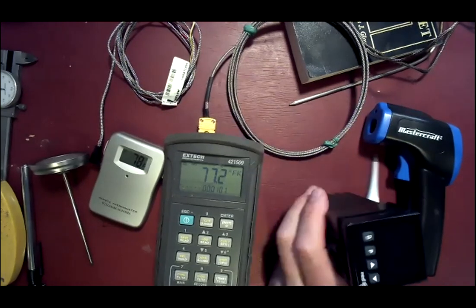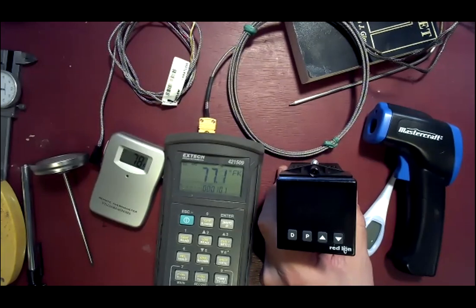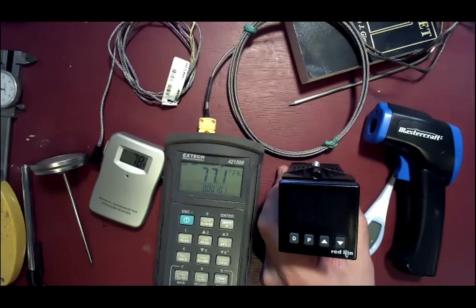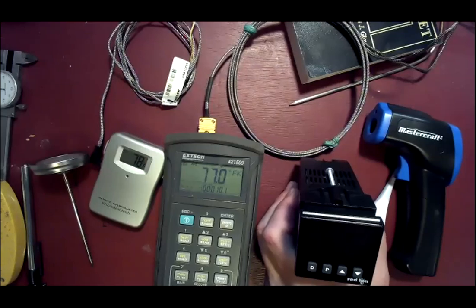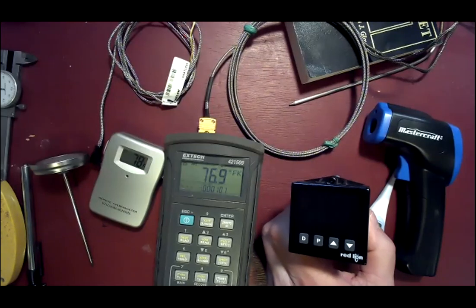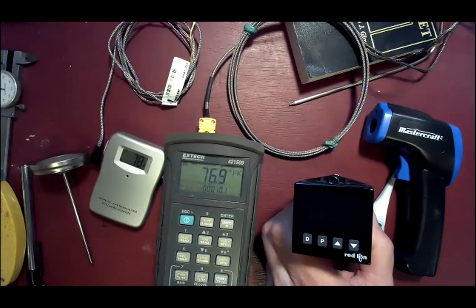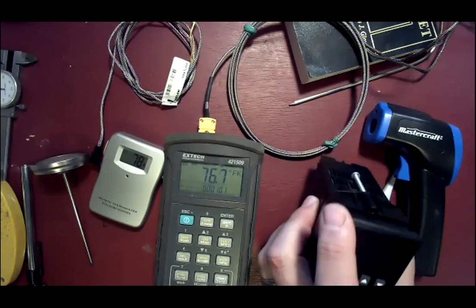This is a device produced by a local company out of the York area called Red Lion. This is a temperature control device. And this particular device is designed not only to read the temperature, but also have an output to turn on and off, say, a heater if you want to control the temperature. And it's very easy to use.